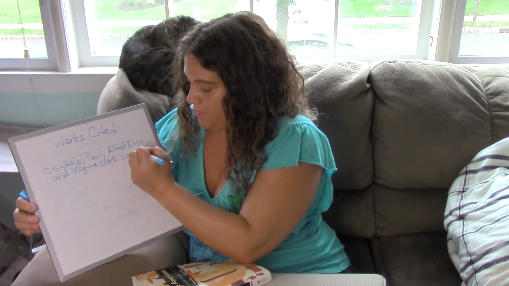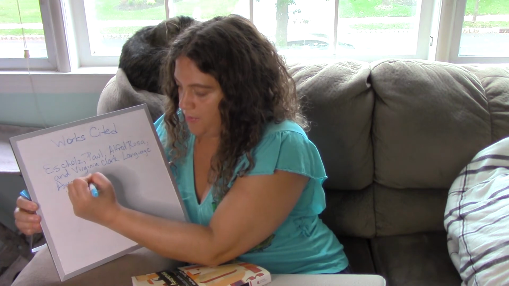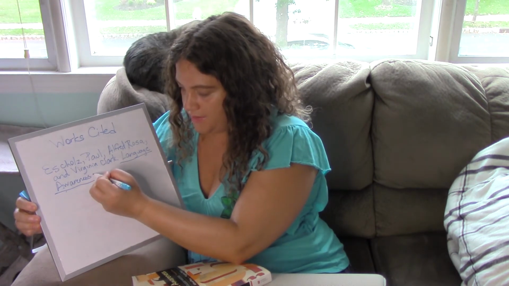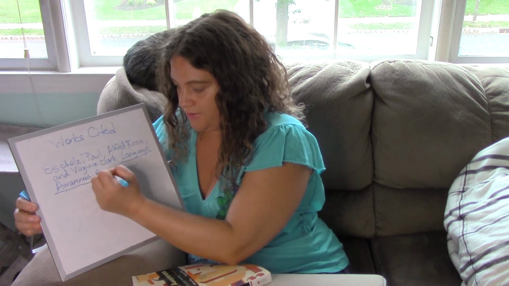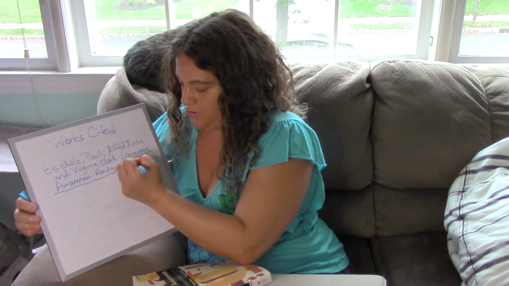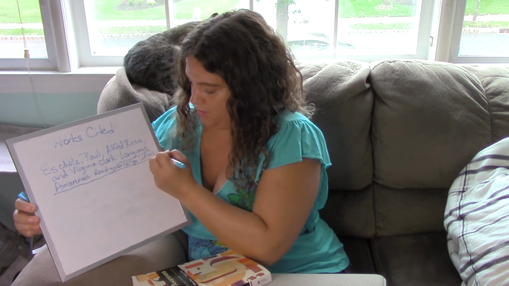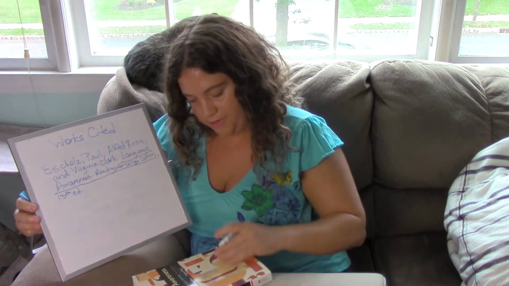Now, if you are on a computer, you can use italics for a book, right? But we're not on a computer now, so I'm using underlining just to show. Okay, and the sub part of that, I'll put a colon, Readings for College Writers, comma, 13th edition, period.